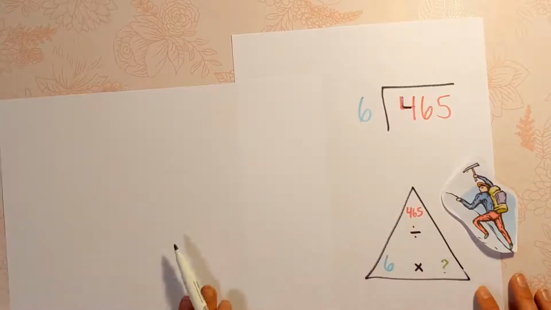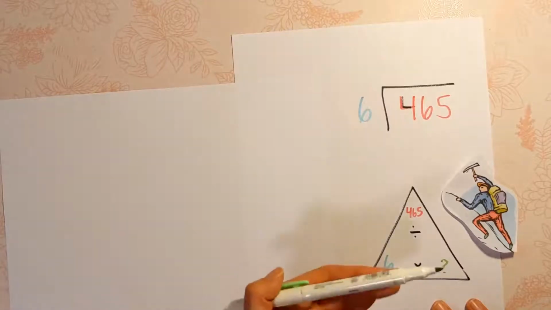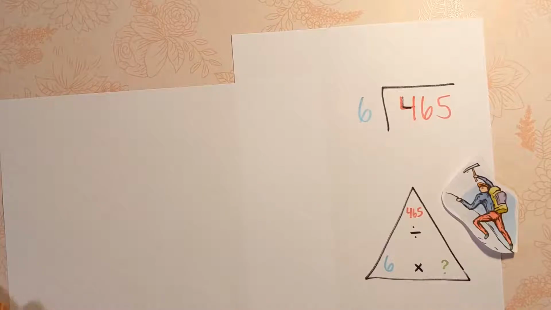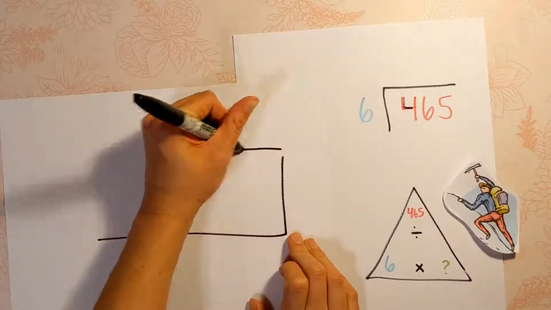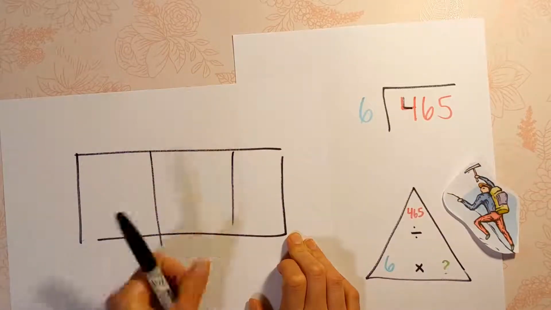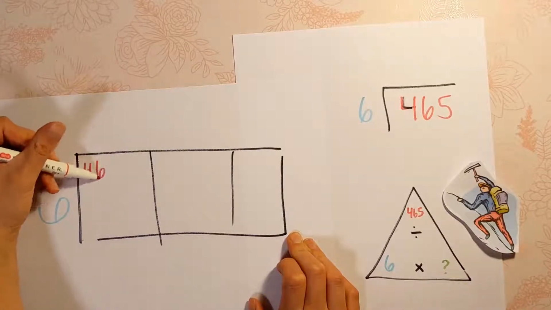You can multiply 6 times 10 and then 6 times 10 again and then 6 times 10 again and just build up and get as close as you can to 465. So here is how we do it with the area model. We're going to draw a rectangle with 1, 2, 3 sections. The 6 on the outside. Since we're dividing, you're putting the biggest number on the inside.